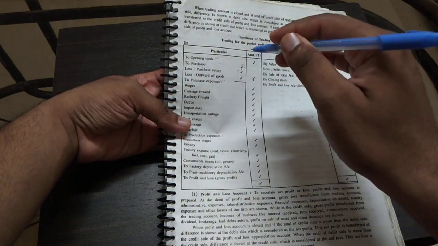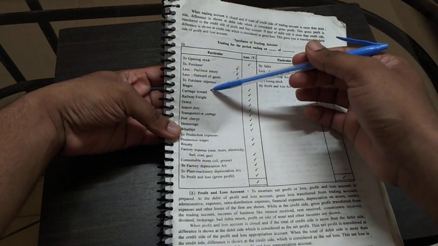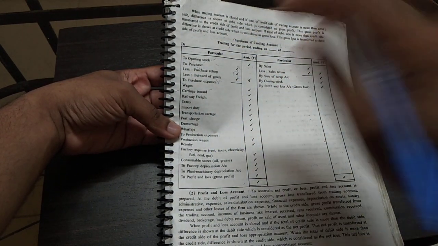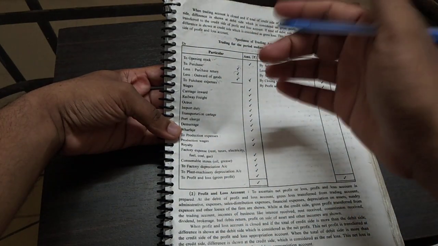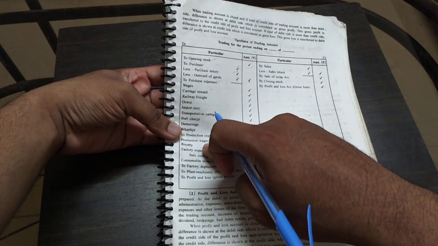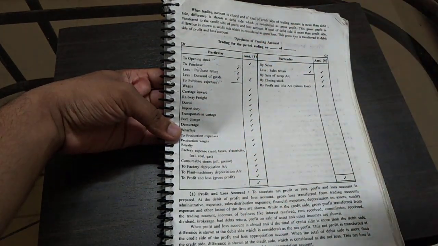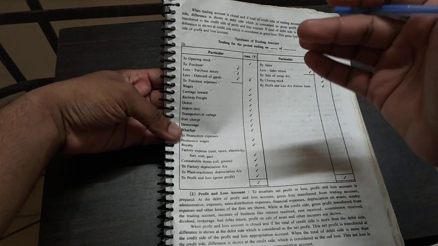This you have to learn, my dear students. You need to know what expenses you are going to write each and every time. All the expenses won't come, but sometimes these will come: carriage inward, railway freight, demurrage, and port charges. You need to know on which side each entry is coming, right?